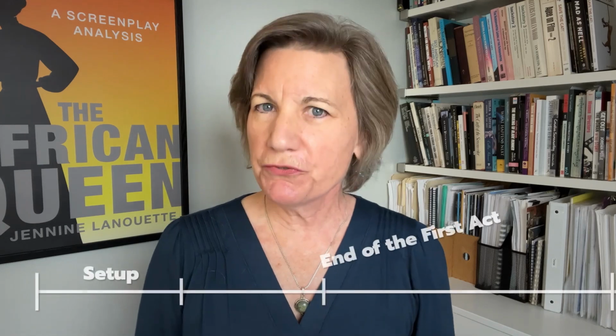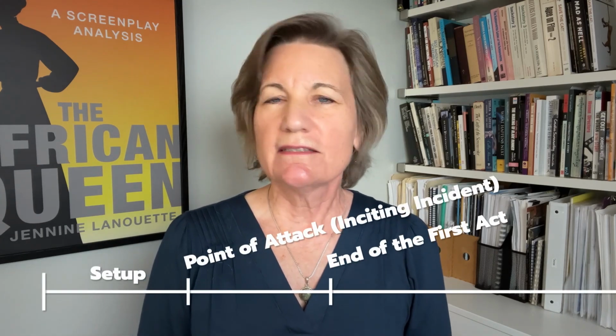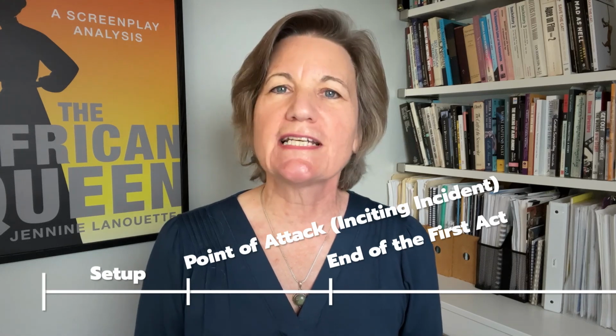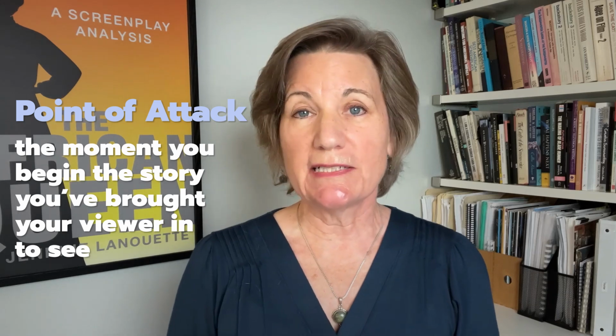Then about halfway through your first act is the point of attack. Some call it the inciting incident. The terms are interchangeable. I use point of attack simply out of habit. This is the moment you begin the story you have brought your viewer in to see. Something external happens to the main character that will demand a response. I like to say the setup is where you show us what normal is, and the point of attack is when normal goes out of control.